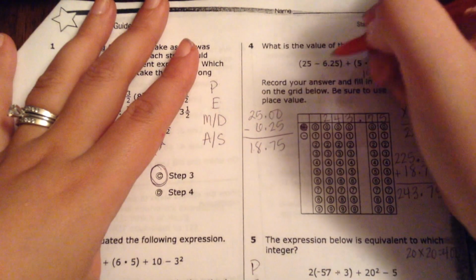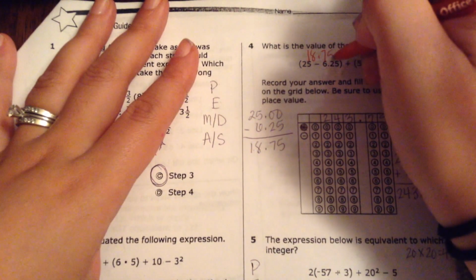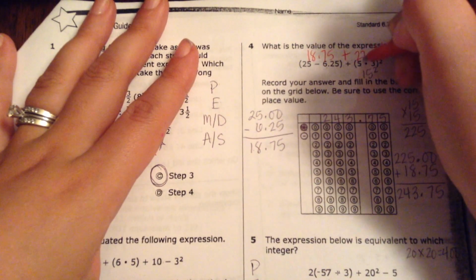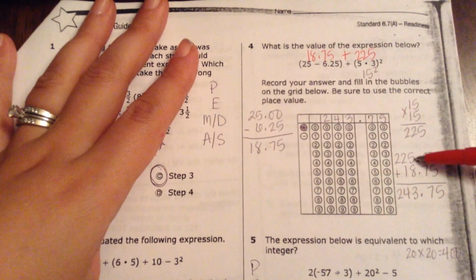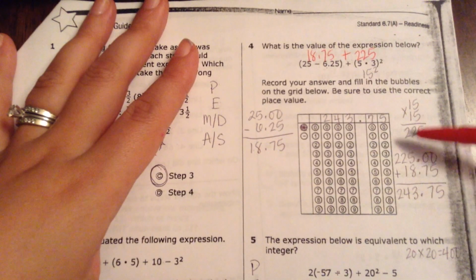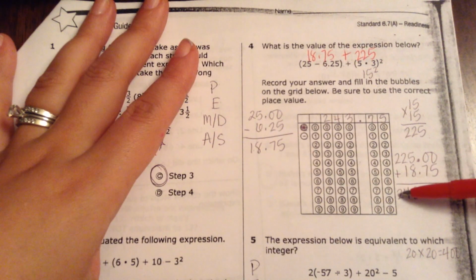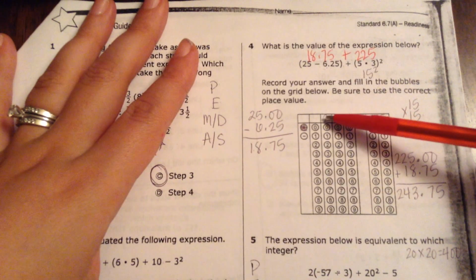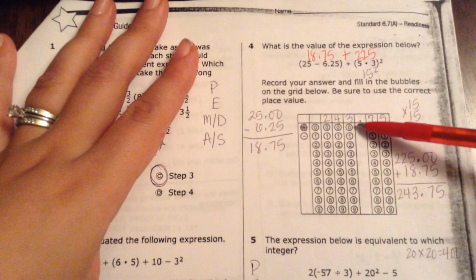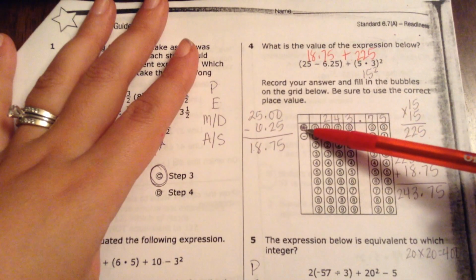That's 15 times 15, which is 225. Then I have to add 18.75 plus 225. So I'm going to add it right here. Again, make sure you line up the decimals. 225.00 plus 18.75, and we get a total of 243.75. So 243 is a whole number, so it goes in front of the decimal, and then 75 hundredths, and this is positive.